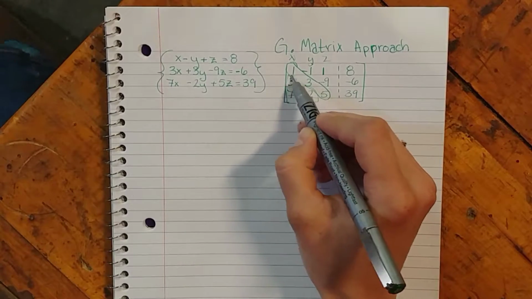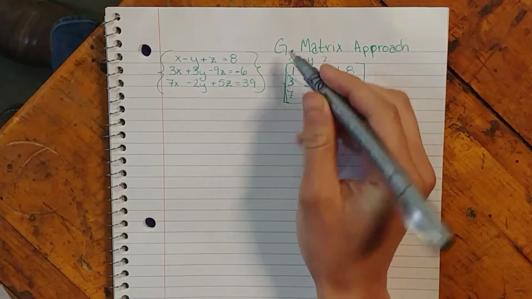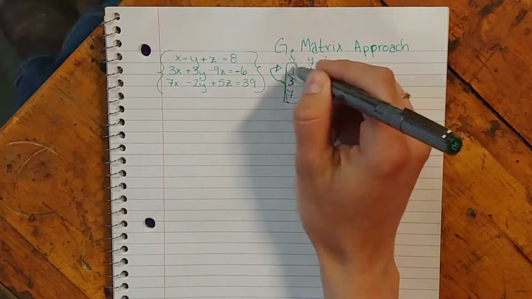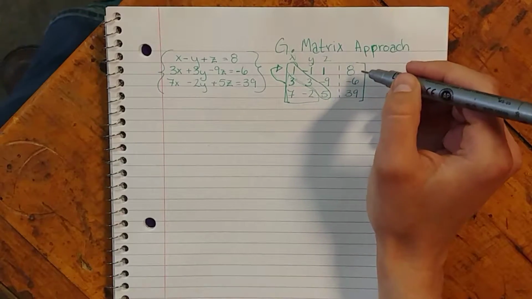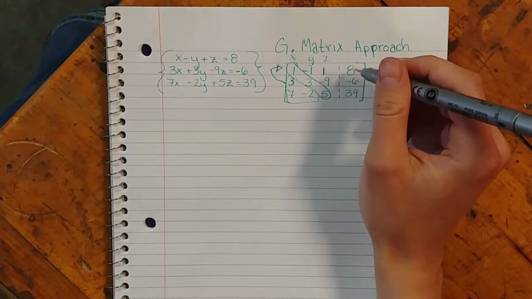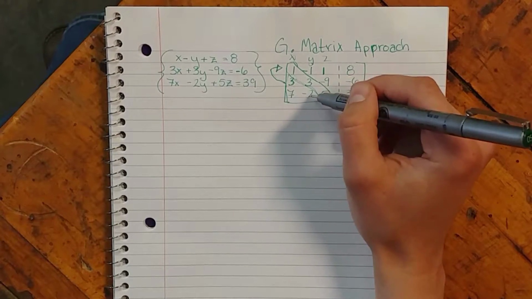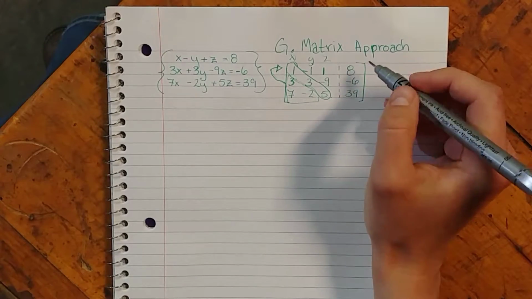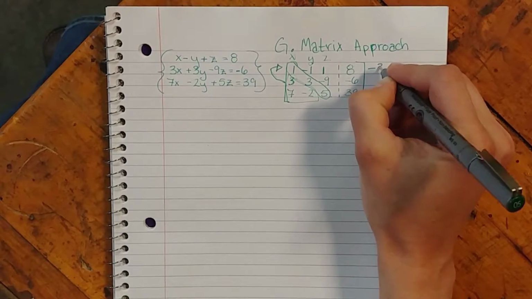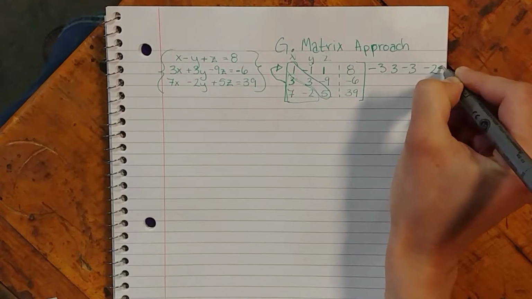Okay, so we've already done our first step. What I'm going to do is I want this to be a 0. So I'm going to multiply negative 3 by this top row. As long as we are obeying mathematical laws, it doesn't matter whether we use multiplication, division, subtraction, or addition. As long as we get a 0 and a 1 and a 0 and a 0 and a 1, that's all that matters. So, multiplying negative 3 by the whole top row, I'll get negative 3, 3, another negative 3, and negative 24.